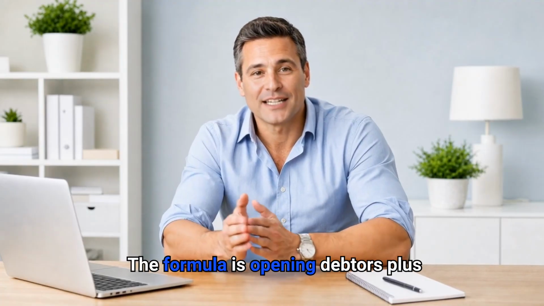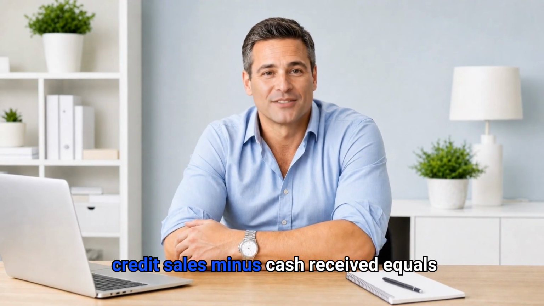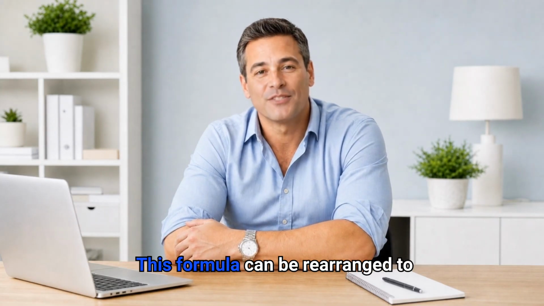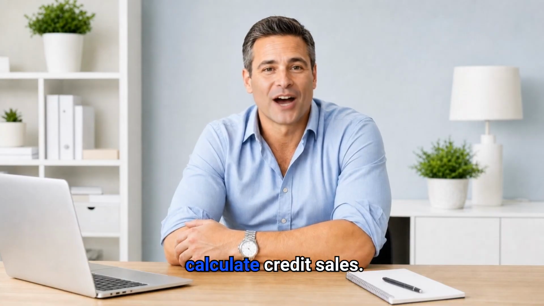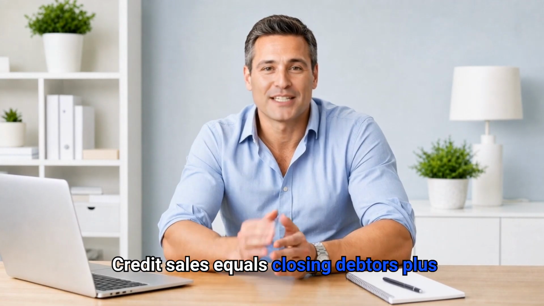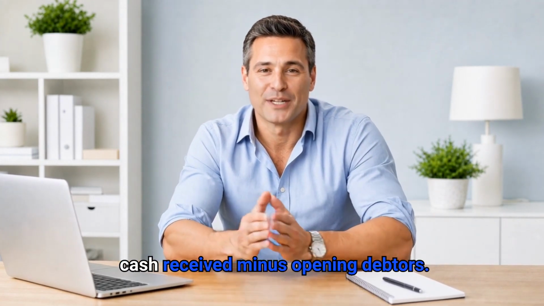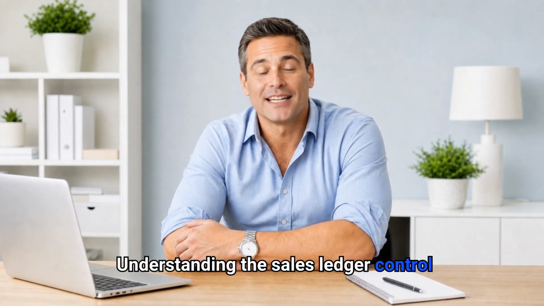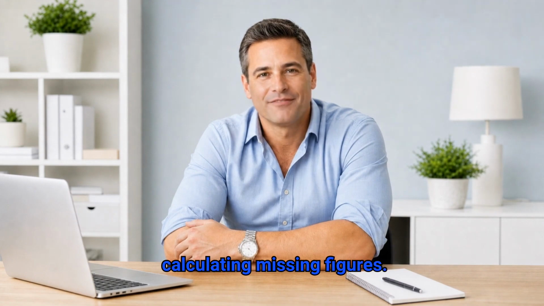The formula is opening debtors plus credit sales minus cash received equals closing debtors. This formula can be rearranged to calculate credit sales. Credit sales equals closing debtors plus cash received minus opening debtors. Understanding the sales ledger control account method is essential for calculating missing figures.